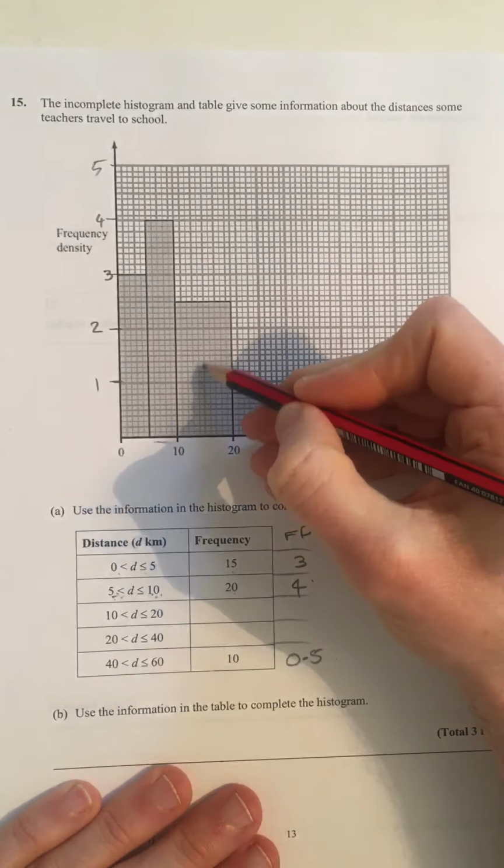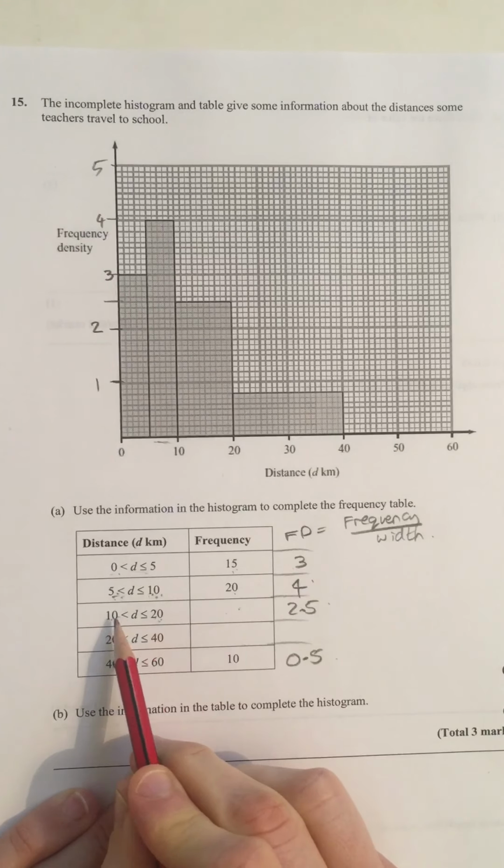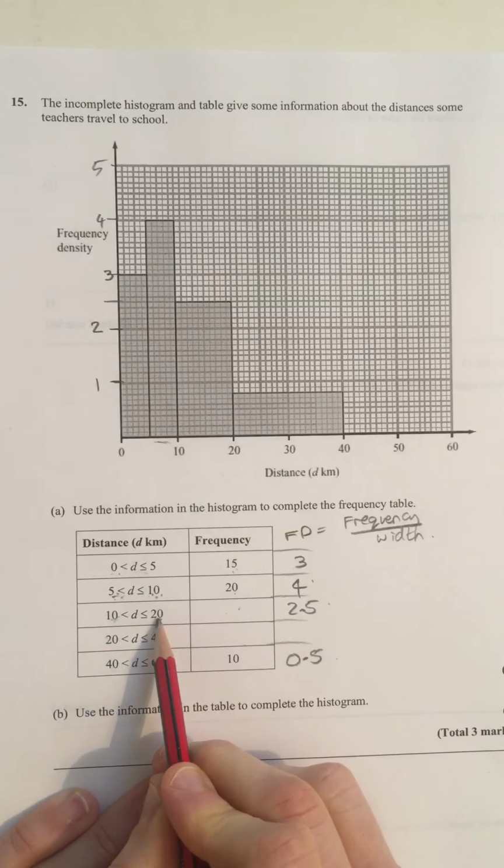So we can now look at the third bar. The height of the third bar here is 2.5. So now I can think, well, the frequency, whatever this is, divided by the width, which is 10, the difference between 10 and 20. So something divided by 10 is 2.5. Well, that's 25. 25 divided by 10 is 2.5, or 2.5 times 10 is 25. So again, that's helped me to figure this bit out.